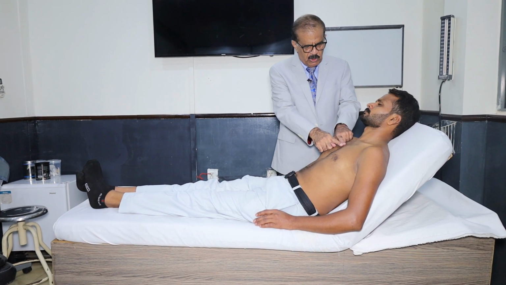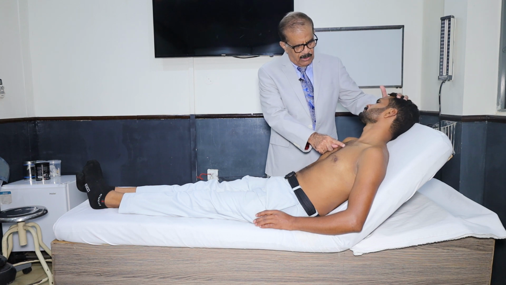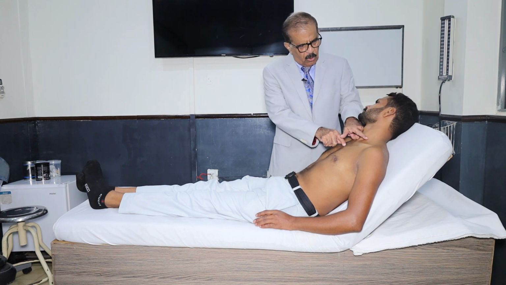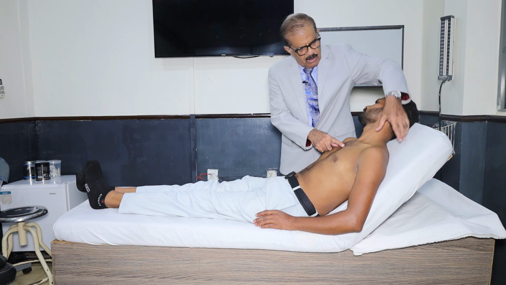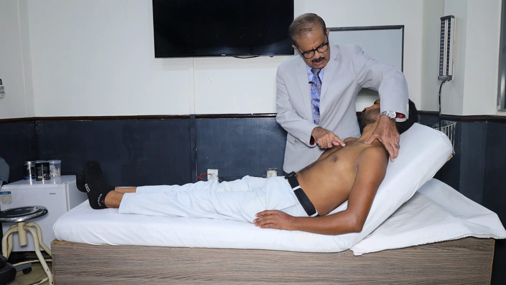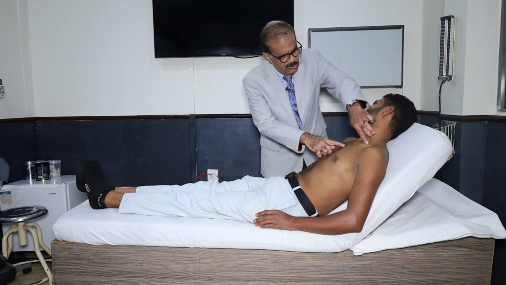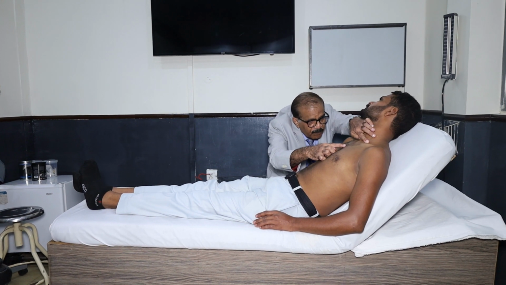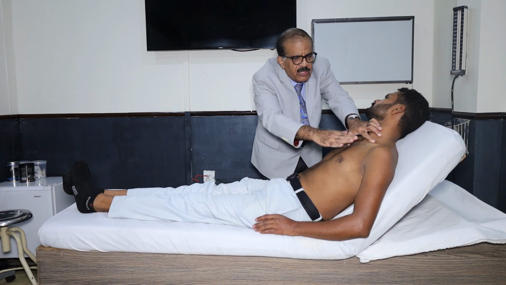And in this position, you appreciate that this part almost corresponds with the base of the supraclavicular fossa, this one. If you see horizontally, like this, both are almost at the same level.